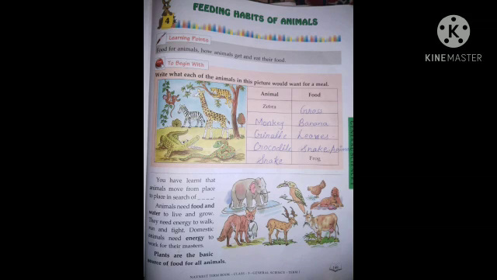So in this chapter, we are going to learn what different foods all the animals eat. So let's begin with the chapter. First exercise is just look at the picture which is shown on this page. You can see that there are many animals in the picture. What do you have to do? You have to look at the picture and name the animals, and you have to write what food they are going to eat in the given column. So write what each of the animals in this picture would want for a meal. So let's begin with it.